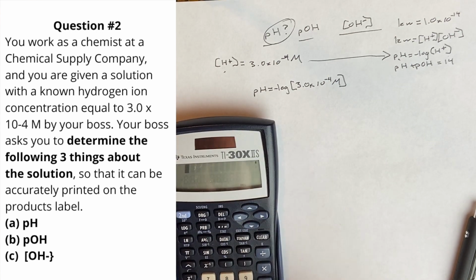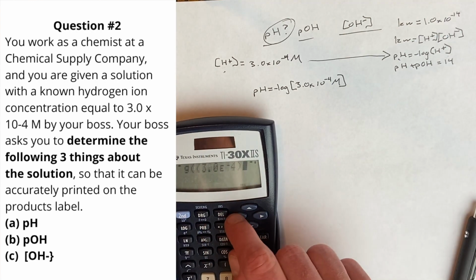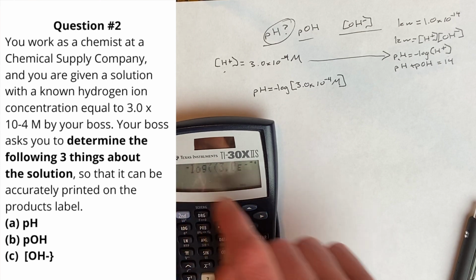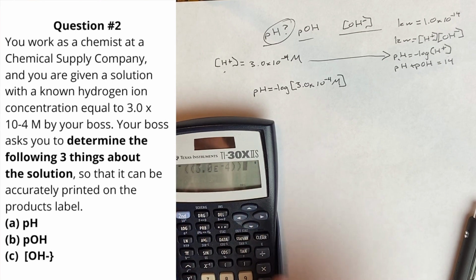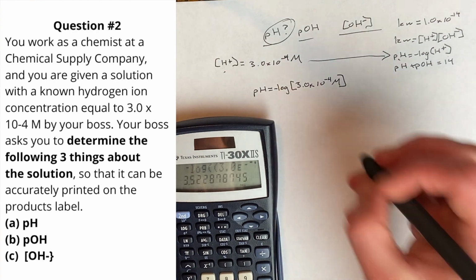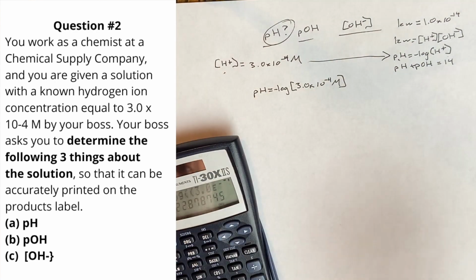So when you do this, you're going to want to use parentheses. So we'll go negative log. Going to open up another parenthesis so it does this correctly. 3.0 E to the negative 4, or you can put times 10 to the negative 4 exponent, however you want to do it. And make sure you put a negative in the very front. That's very important. Press enter. And we get a pH that makes sense.